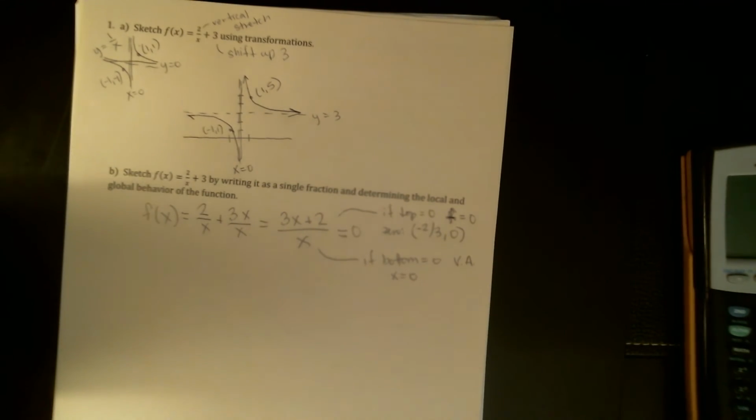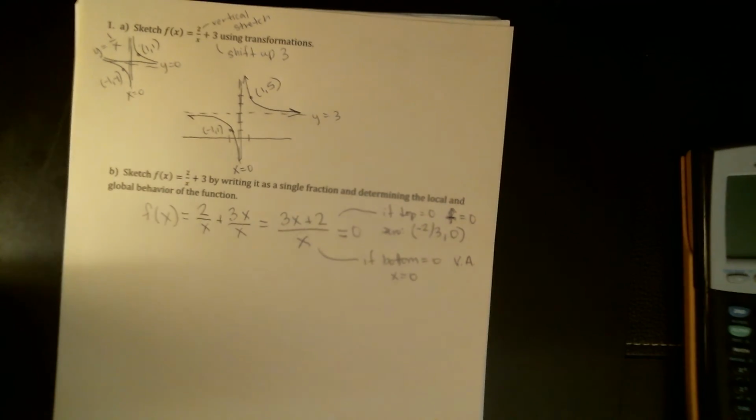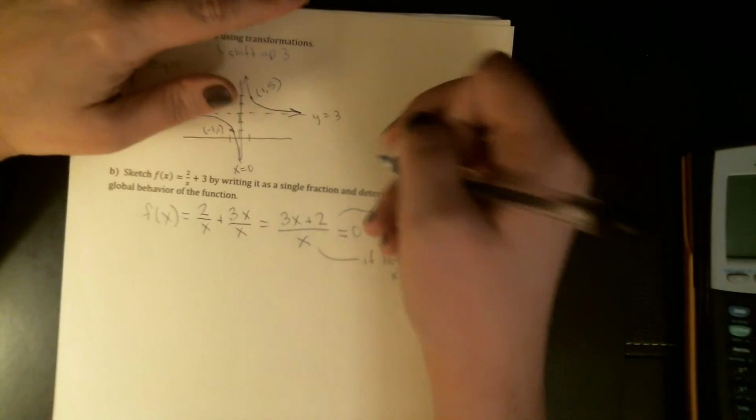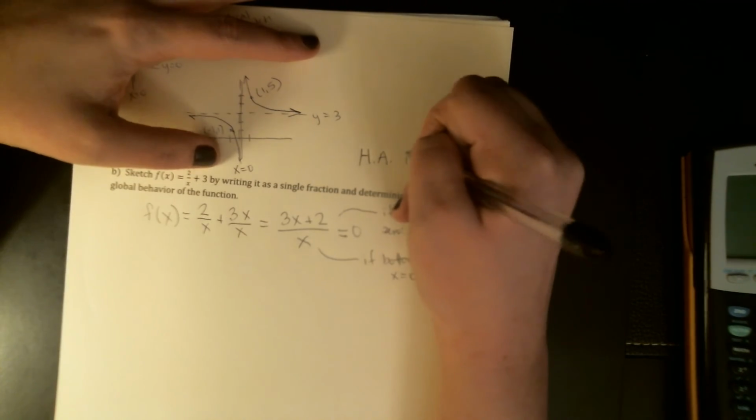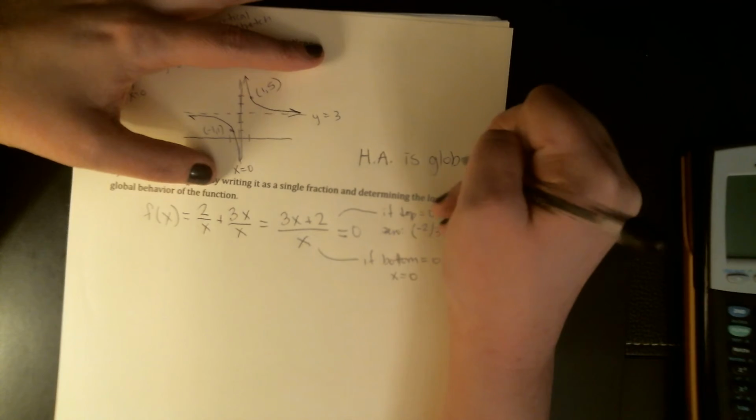The horizontal asymptote is the other thing we want to be able to spot just by looking at the equation. So for this, I would really emphasize what it means to be a horizontal asymptote. It's not like a vertical asymptote. It's a different thing. The vertical asymptote happens because the denominator of the fraction is getting really small, and it's making the fraction blow up and get huge. The horizontal asymptote is really just telling you global behavior. So horizontal asymptote is your global behavior.